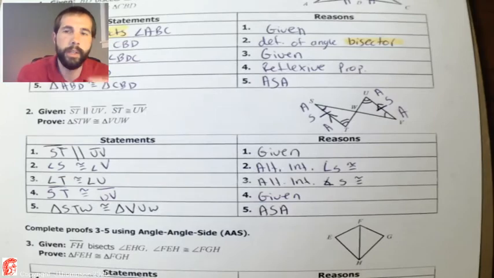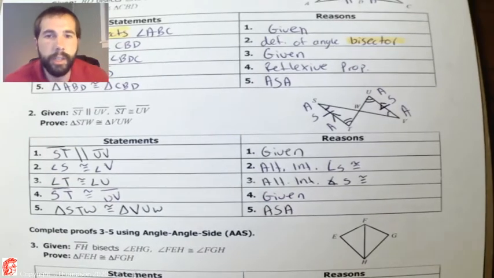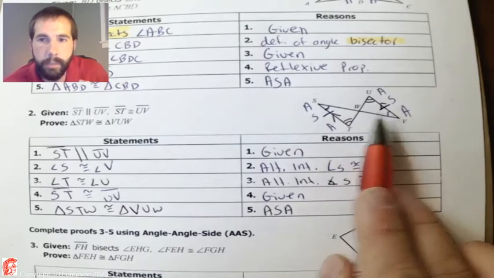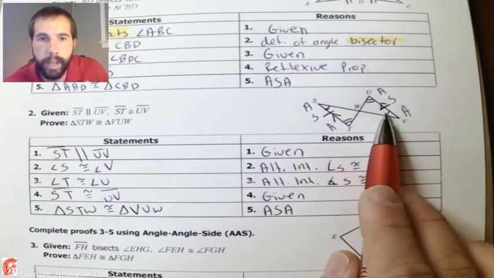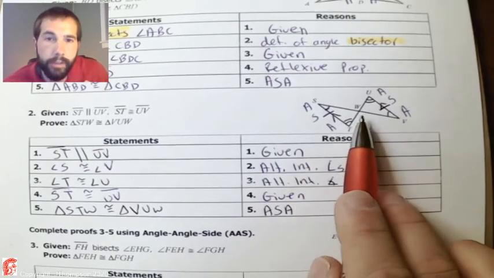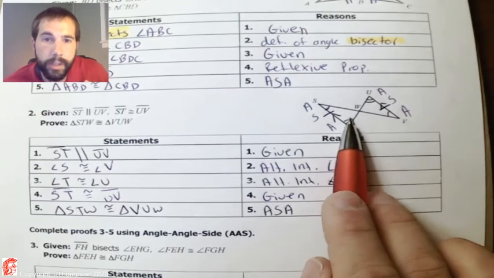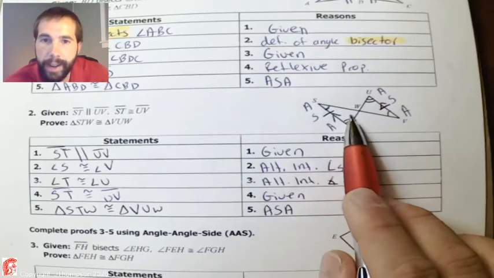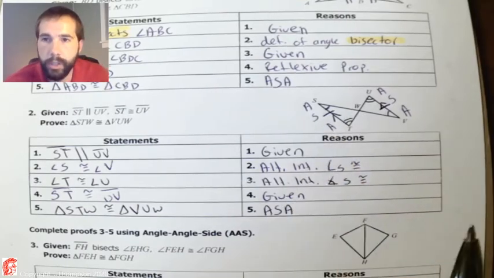Okay, this one was a little bit interesting because you might have only put one pair of alternate interior angles. Like for example, you might have put that only S is congruent to angle V. And then you might have also noticed that we had the vertical angles. So if you did that instead, you would have got a little bit different answer. You would have got an angle, angle, side, which is still true.